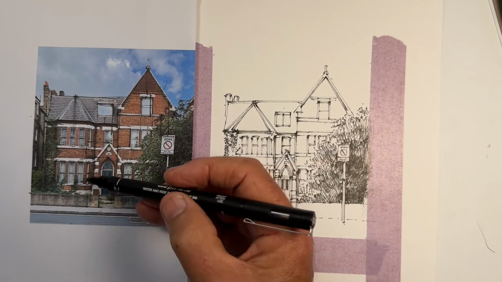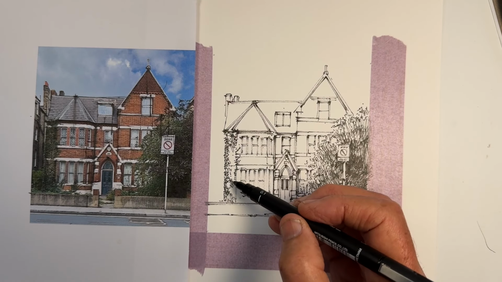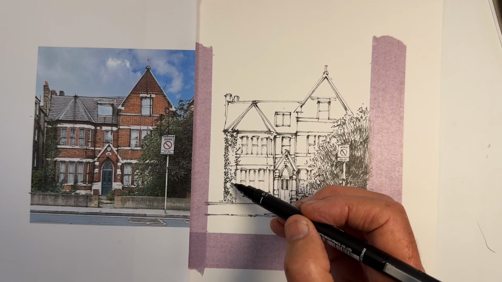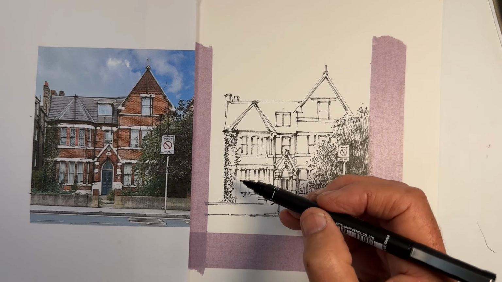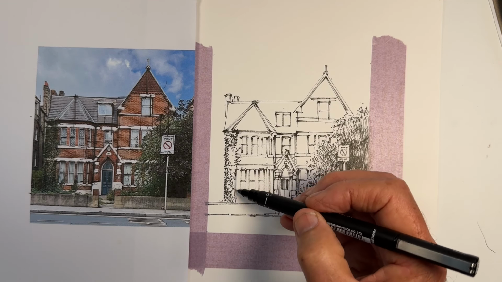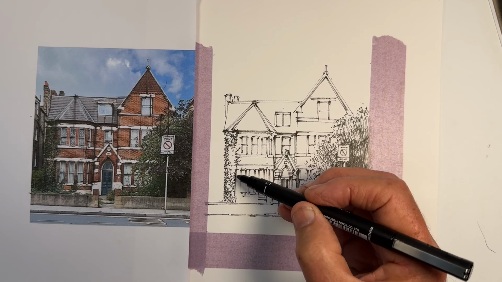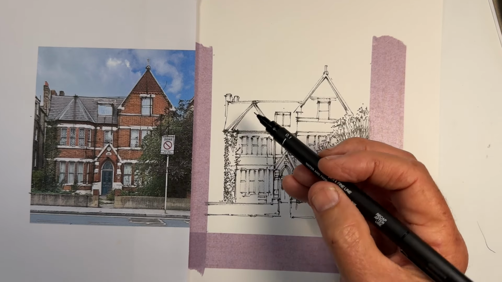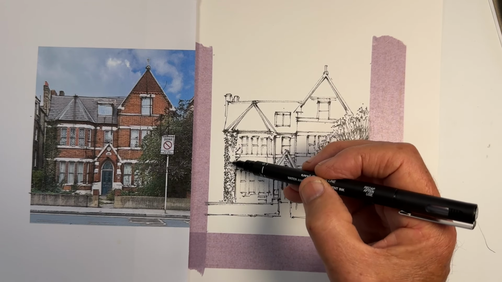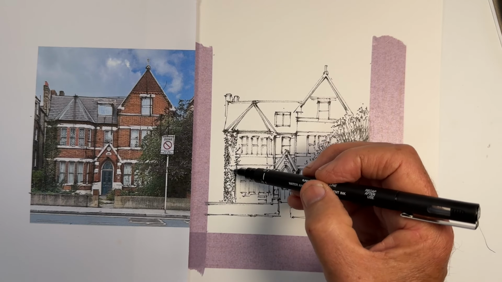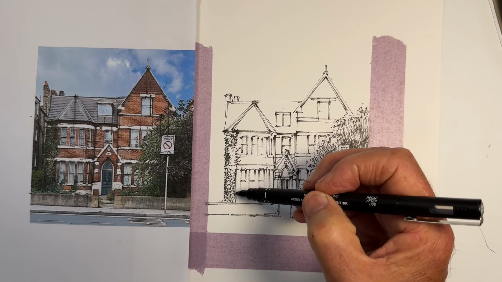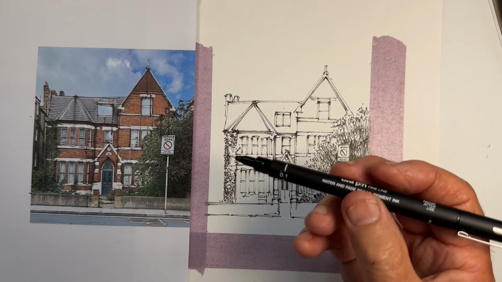Now I might even here just try and do a few individual leaves just to make it easier to appreciate what it is we're looking at. But again, I don't want to draw too many, or else before I know it, I've drawn them everywhere and I have to draw them everywhere.